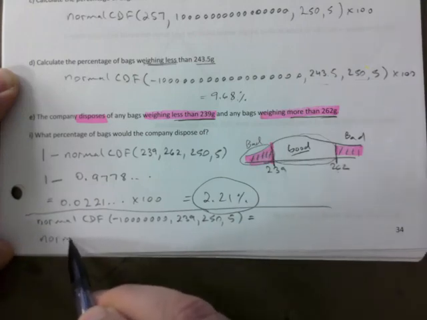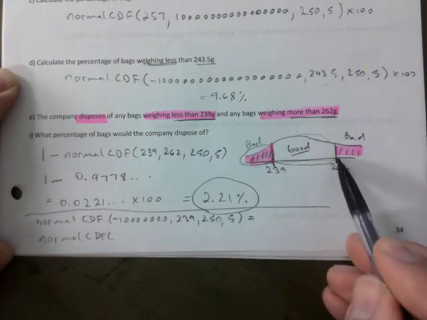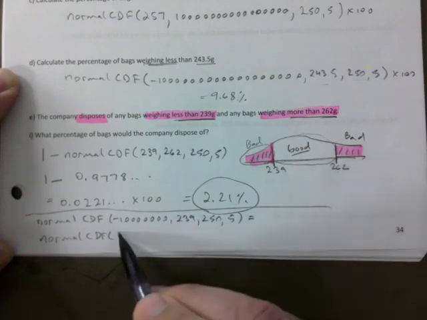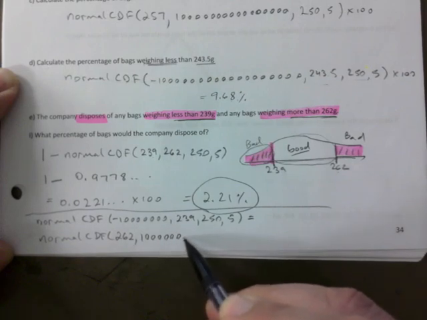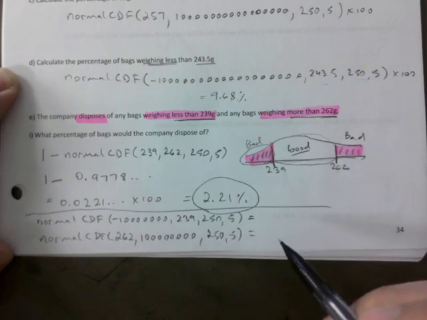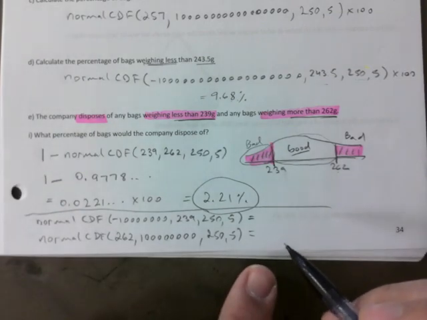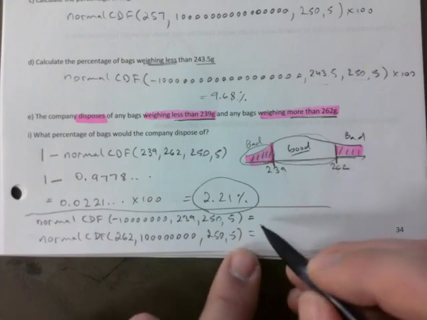Then I do another normalcdf where I figure out all the bags that are here. So that would be from 262 all the way to infinity, positive, that is. Okay, 250, 5. You figure that out. I think my key doesn't have, oh yeah, I do have it.